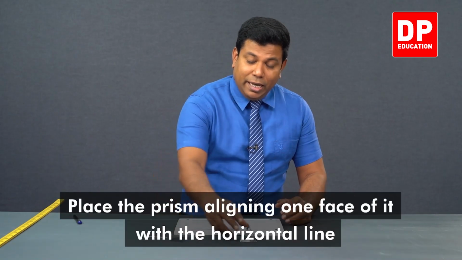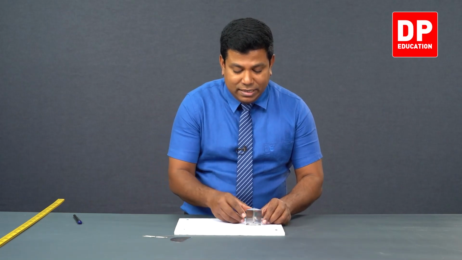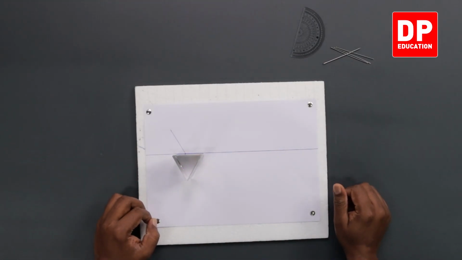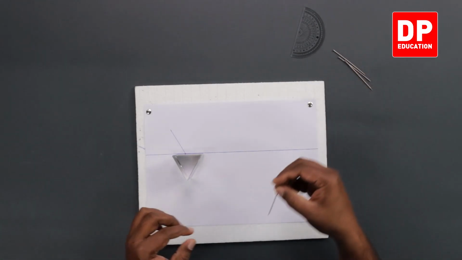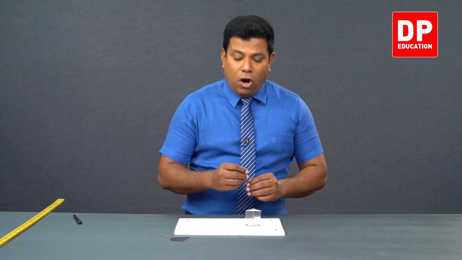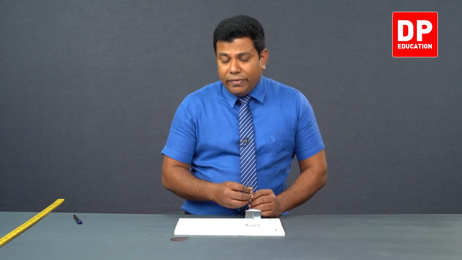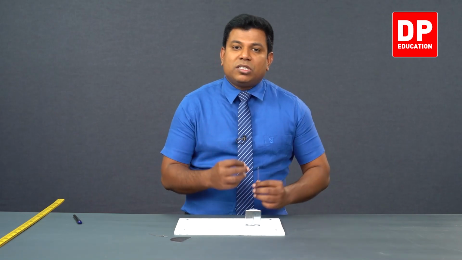Right. Now, what do we do? Let us keep the prism such that one side of the prism is in line with the line that I have already drawn. So, I have kept the prism in line with the line that I have already drawn. Now, what next? Let us take two optical pins and fix them on the line of incidence that I have marked. When you are fixing these two optical pins, you must be aware that we have to fix these pins as much distance apart as possible.